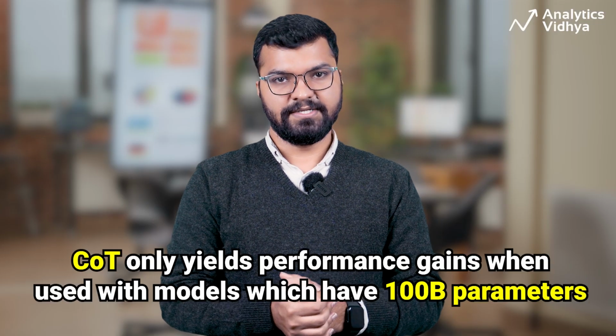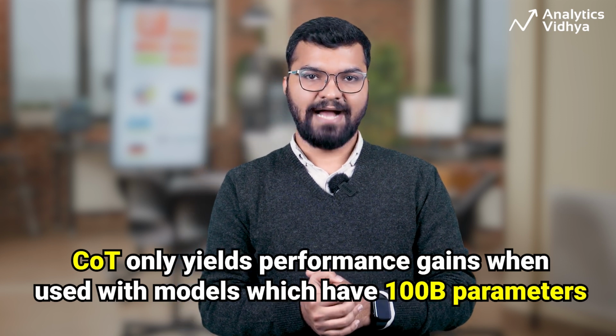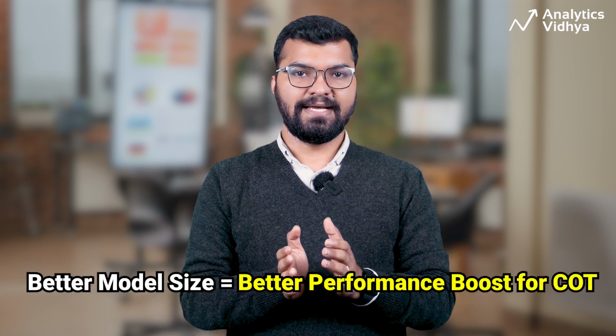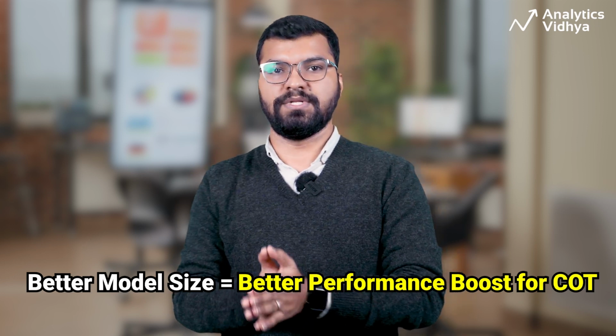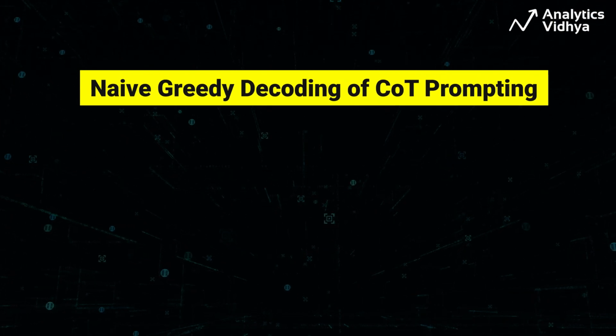According to specific research, chain of thought only yields performance gains when used with models which have 100 billion parameters or more. Smaller models wrote illogical chains of thought, which led to worse accuracy than standard prompting. So models usually get a performance boost from chain of thought prompting in a manner proportional to the size of the model. And then there is an issue with the naive greedy decoding used in chain of thought prompting.